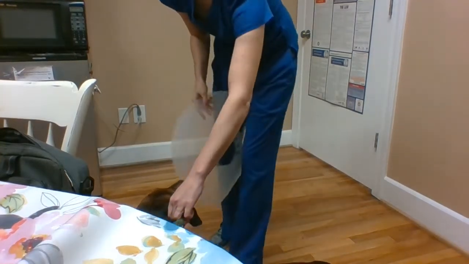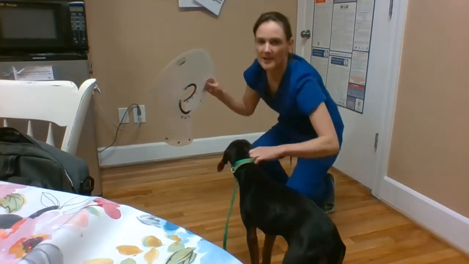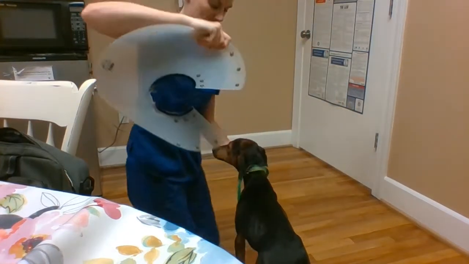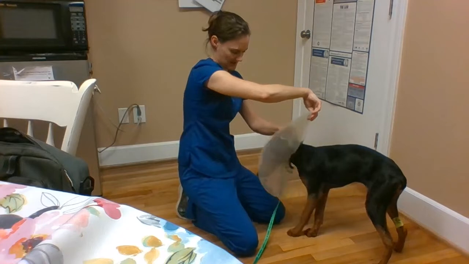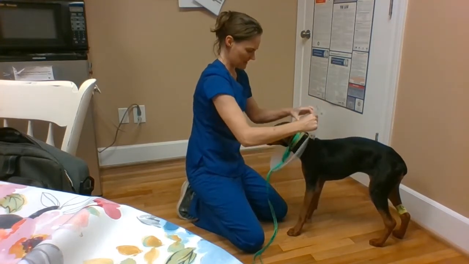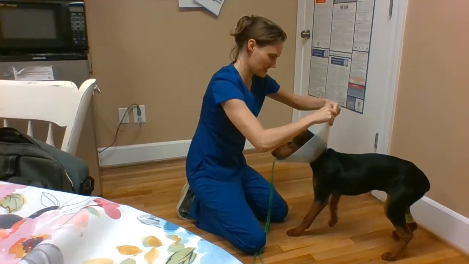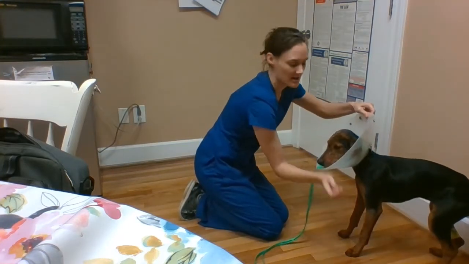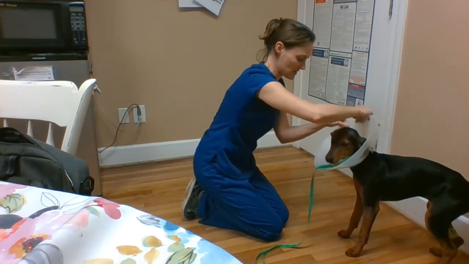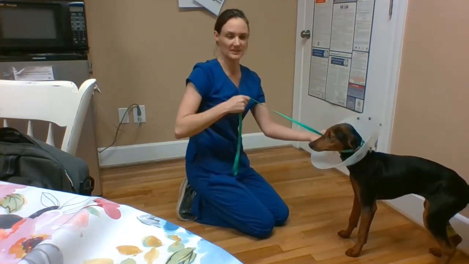Good girl. Okay, I'm going to demonstrate how to put on an e-collar. So this is a nice snap one. And then you turn it around so it's right, so this is right side up. And then you snap it pretty snug right behind her ears, and you make sure you do as many snaps as possible so that she can't get out of it. Good.